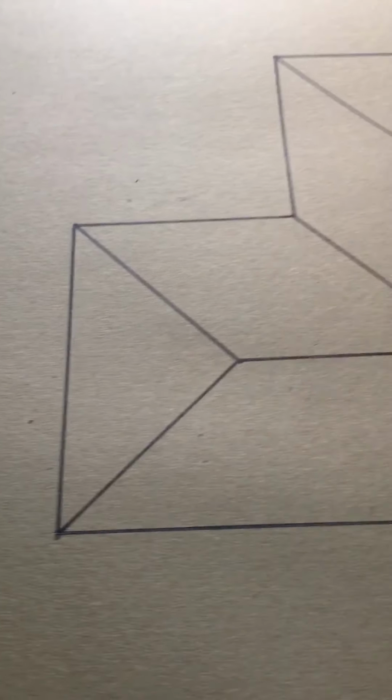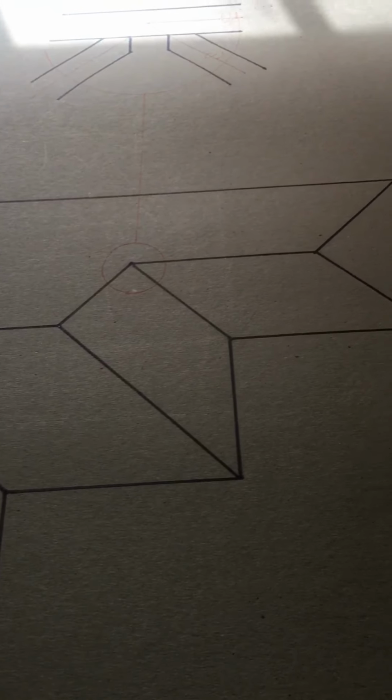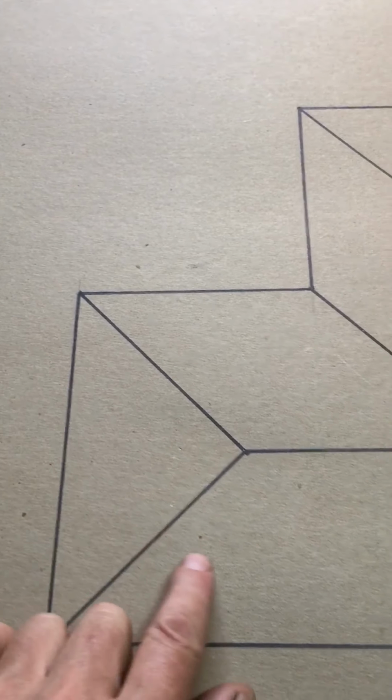Take a look at this roof here. It can seem pretty daunting, but really this section here is pretty straightforward. It's a full hip roof. These are all the same pitch here.